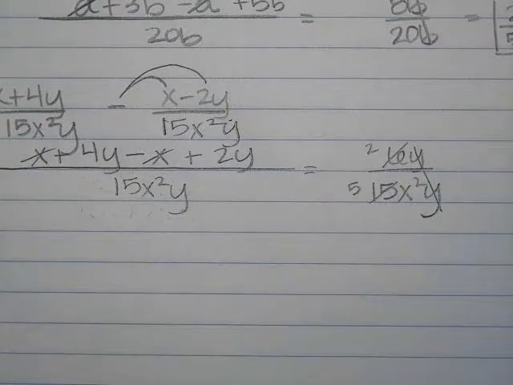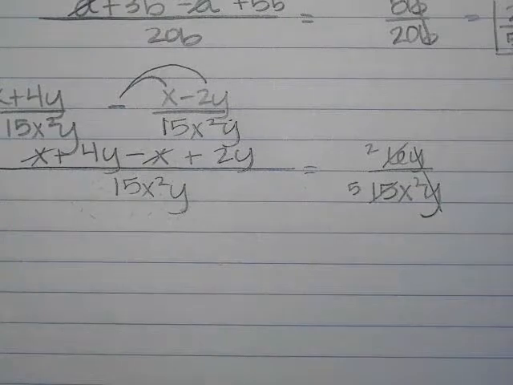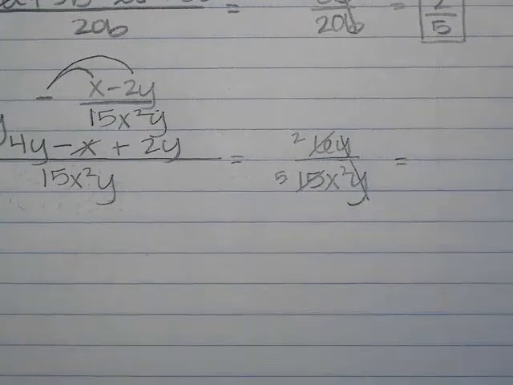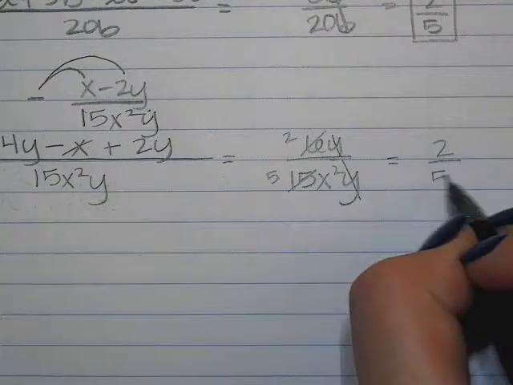Does anyone know why we are not killing puppies right now when we do this? There are no pluses or minuses in the problem. So right now everything is being multiplied together, which is why we can cancel without worrying about it. So what do we have left over on the top? 2. What do we have on the bottom? 5x squared.